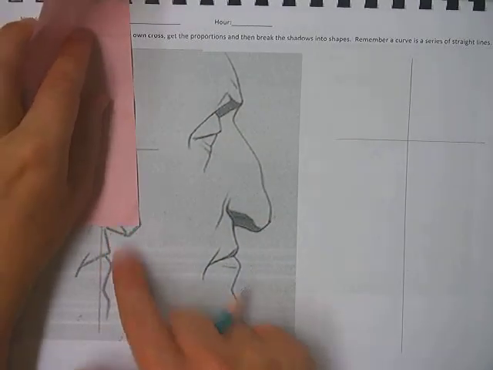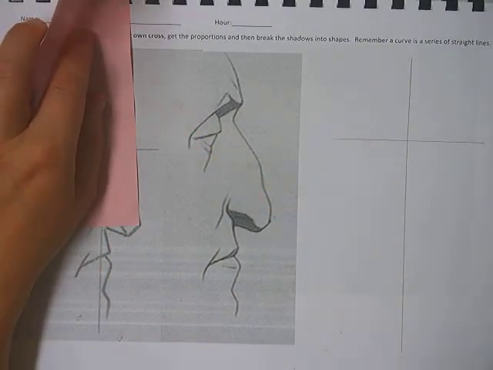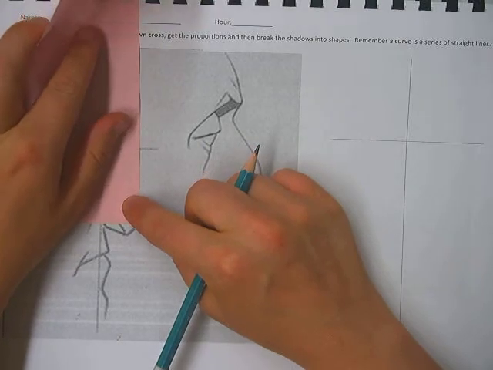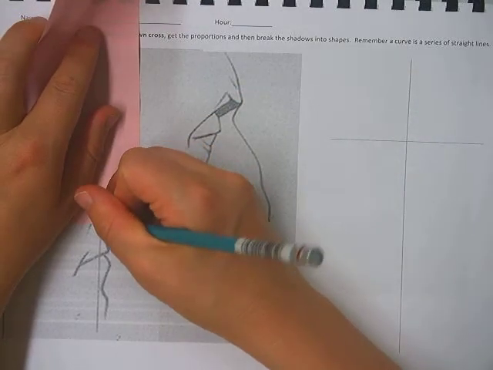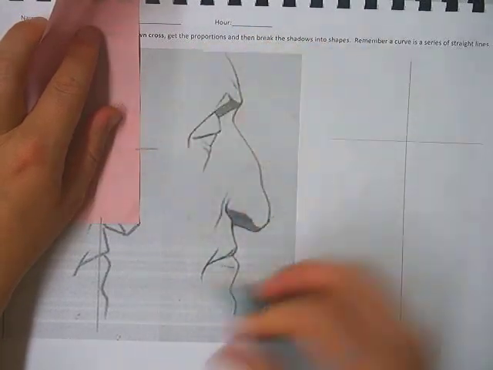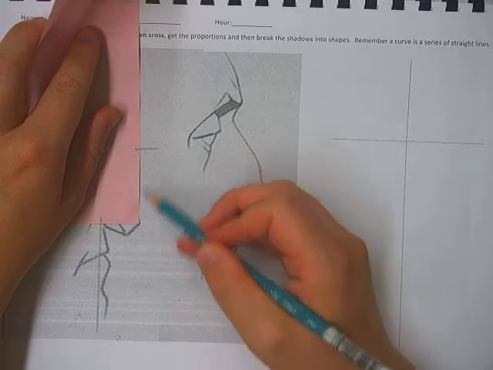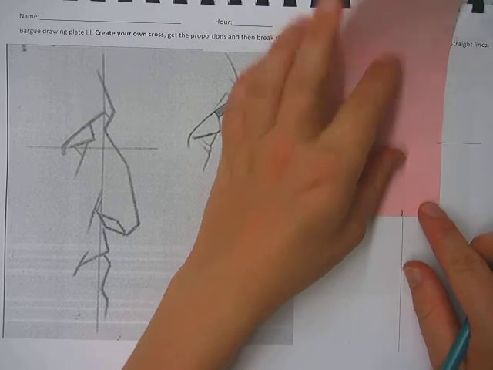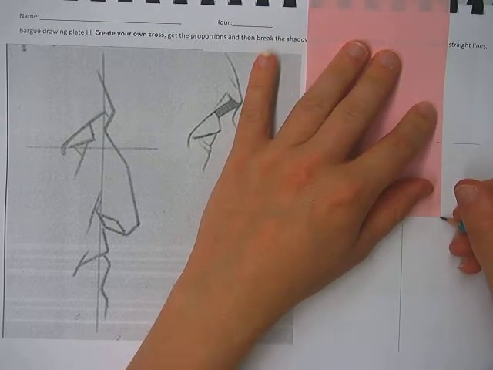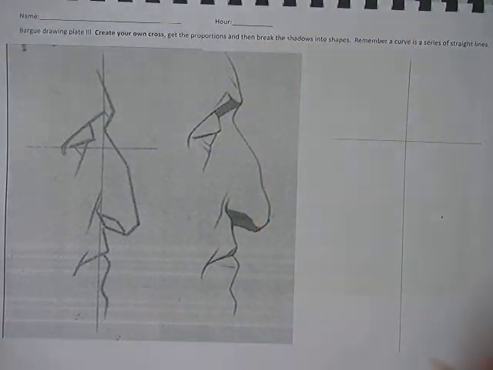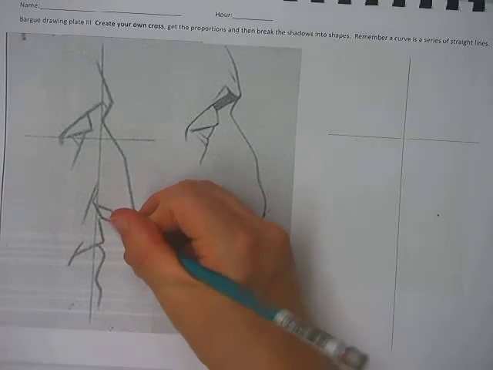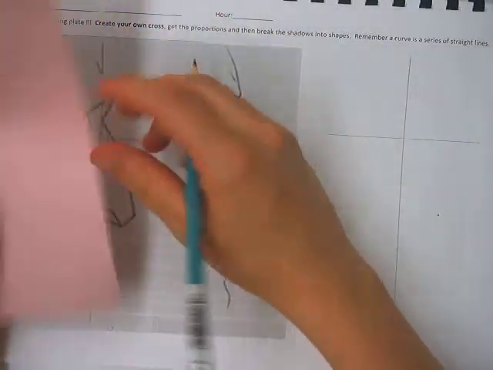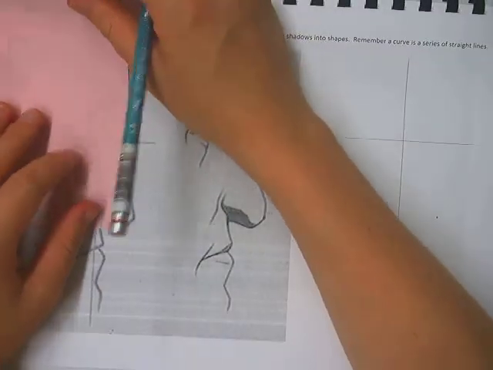Okay, so as always, take your piece of paper, or you can use a skewer if you like using the skewer. Take the corner of that piece of paper. You're going to make a mark looking at the relationship of the vertical line and the horizontal line to that reference point. I'm going to take it over to my paper, and I'm going to do the exact same thing. There's my reference point for that part of the nose. There's another reference point.